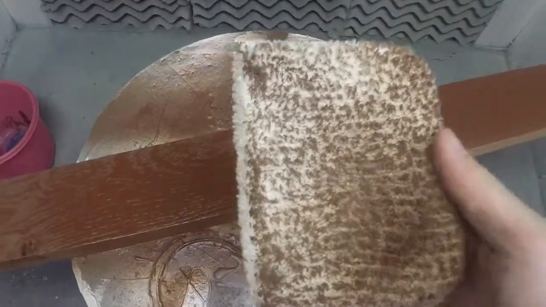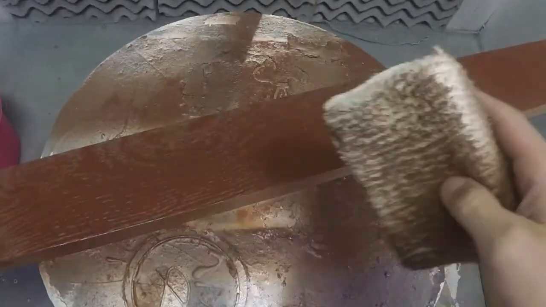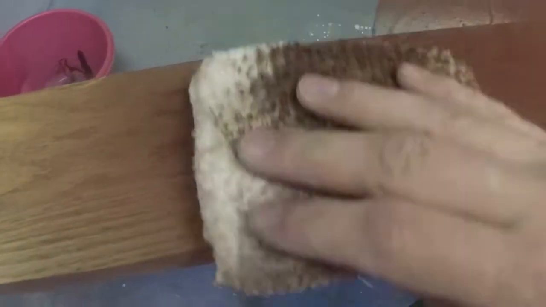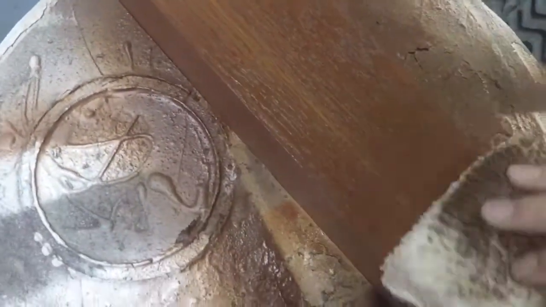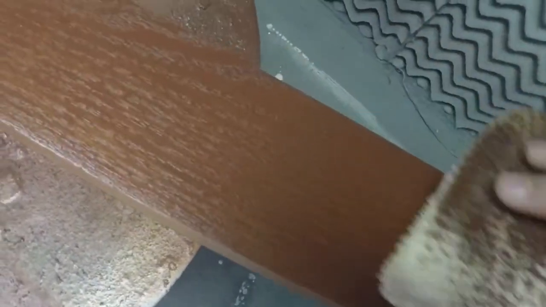I have a stain wiping sponge. These are lint-free and make wiping a lot easier. We're just simply going to move in the direction of the grain and remove the excess stain that's been left on the surface. You can kind of go up and down the part a few times to properly remove the excess.